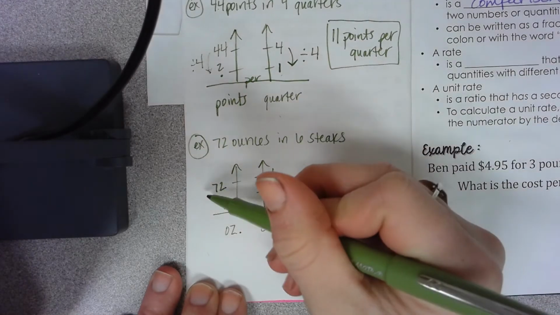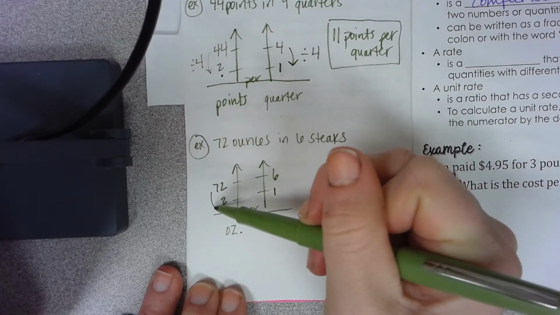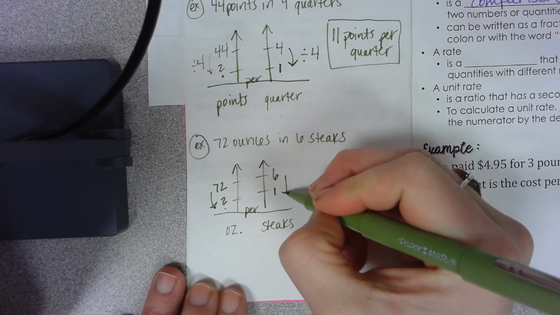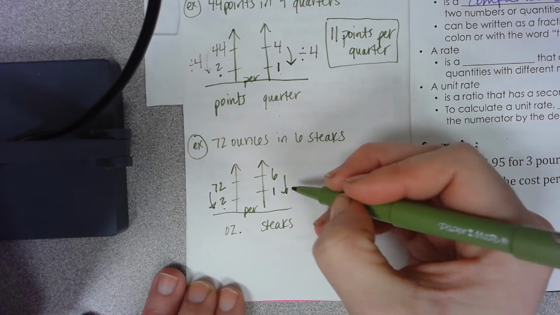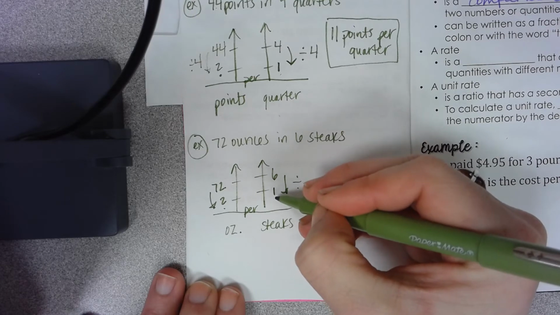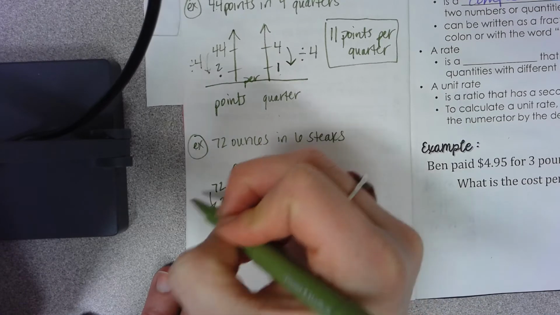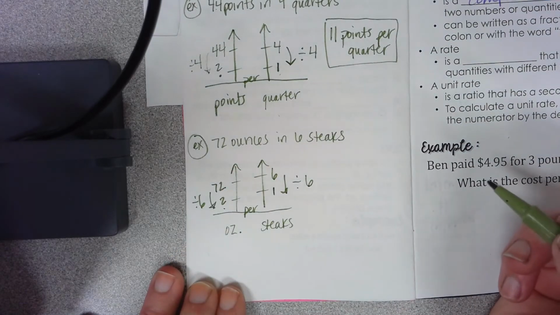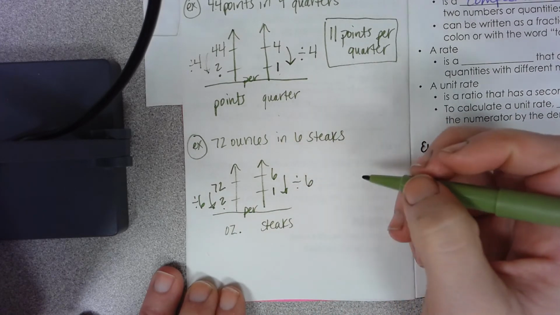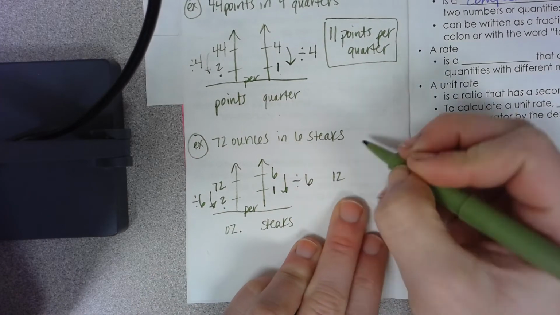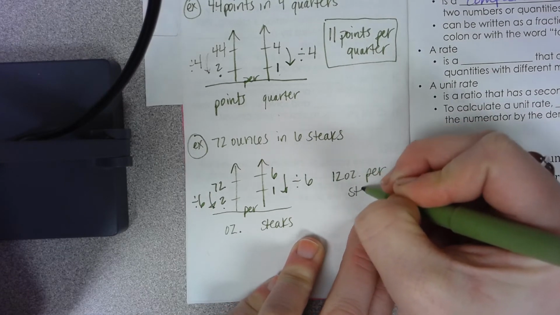Okay, so now I'm going to find my missing piece. Well, on this side, I know this is where I need to solve or where I'm going to find my answer, and I know I need to go from here to here. Okay, so I'm going to go from here to here on this side. How do I go from 6 to 1? Or what's my missing piece between 6 and 1? And I have to divide because it's getting smaller. Divide by 6. What I do on one side, I have to do on the other. Divide by 6. Now I end up getting 72 divided by 6. 72 divided by 6 gives me 12. And then my label is 12 ounces per steak.